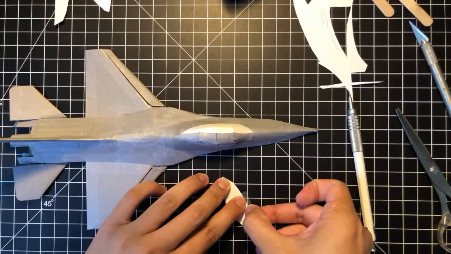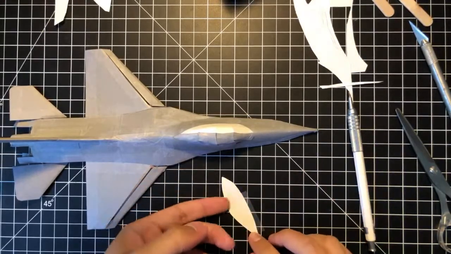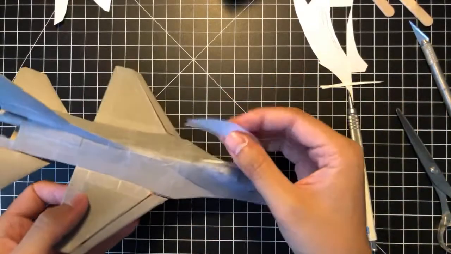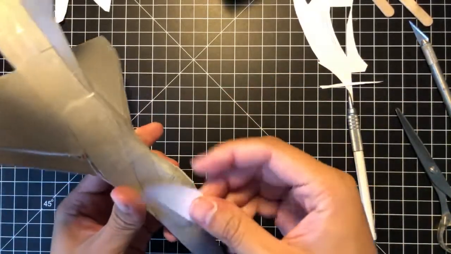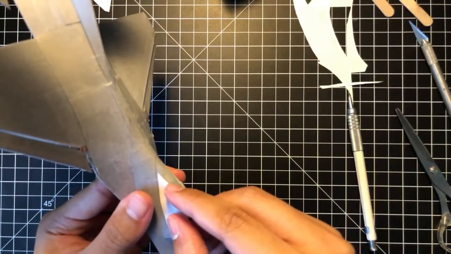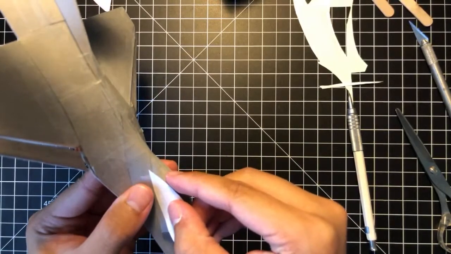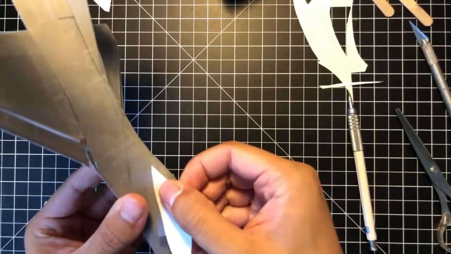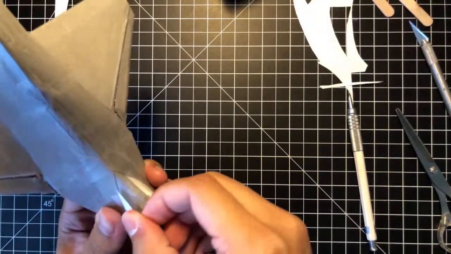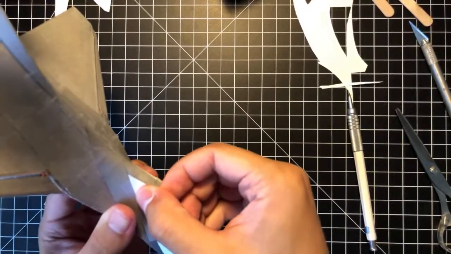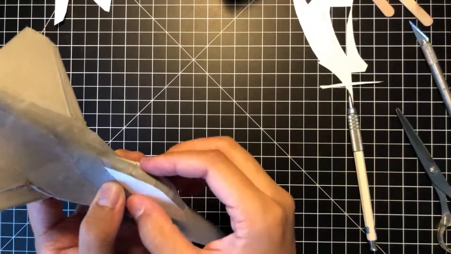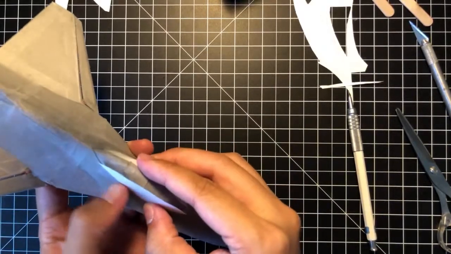Just tape this on. Doesn't have to be perfect. This plane isn't perfect. Okay, and then just try and start in the general vicinity and match the contour. Looks good.